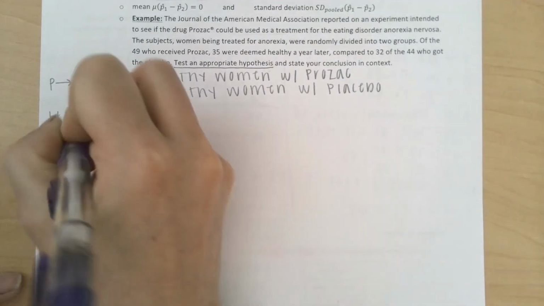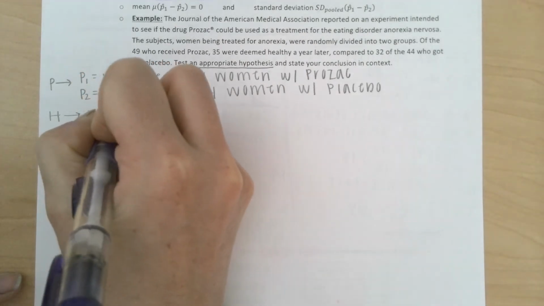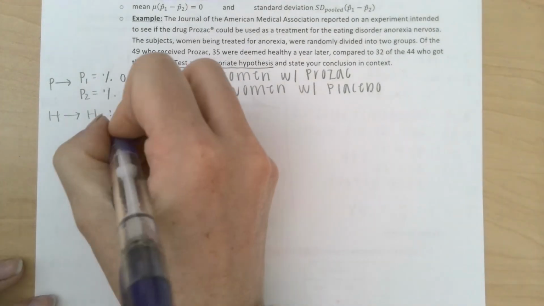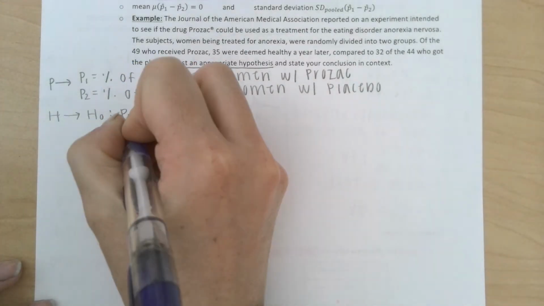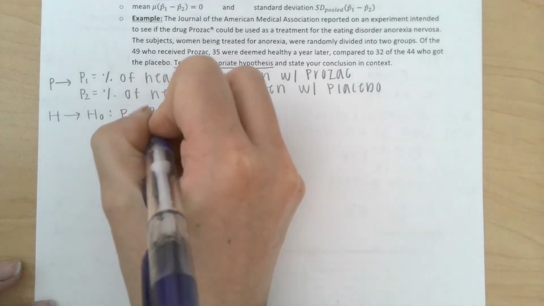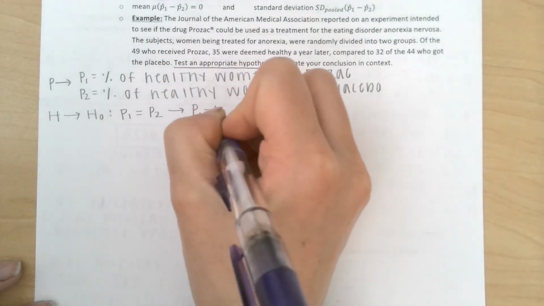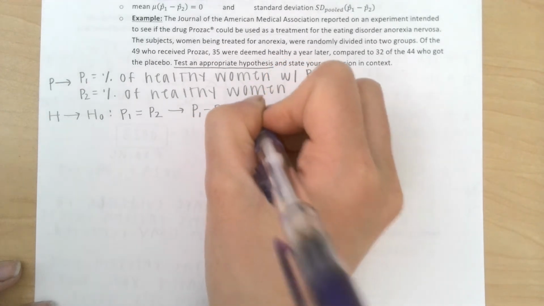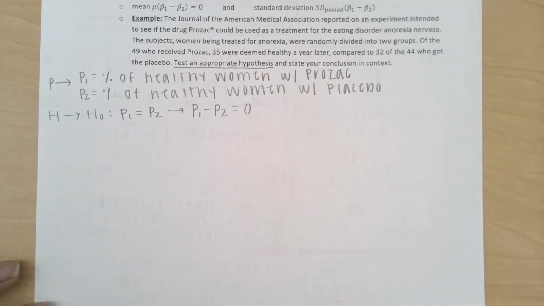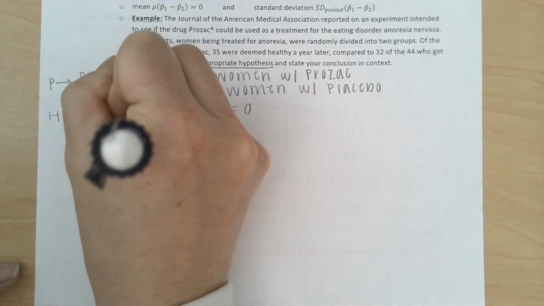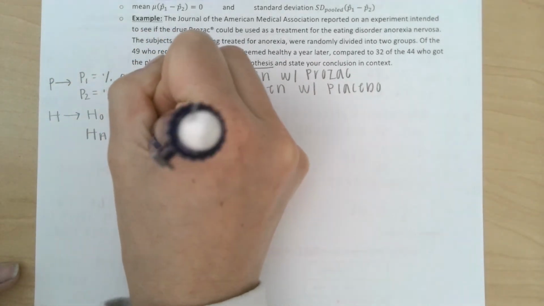Okay, my hypotheses, I'm going to start with assuming that the two p-values are the same. If they are the same, their difference should be 0. You could start with writing it as P1 equals P2, but we do like to show that that subtraction is equal to 0. Okay, alternatively, we'll try to show some sort of difference here.